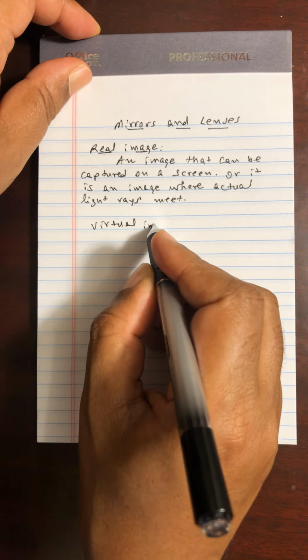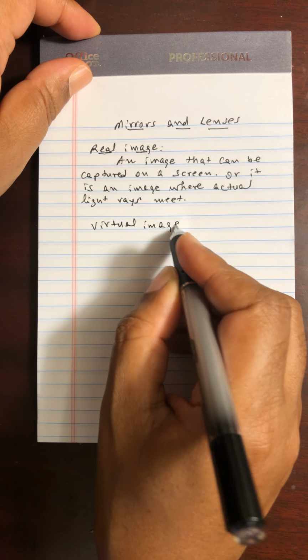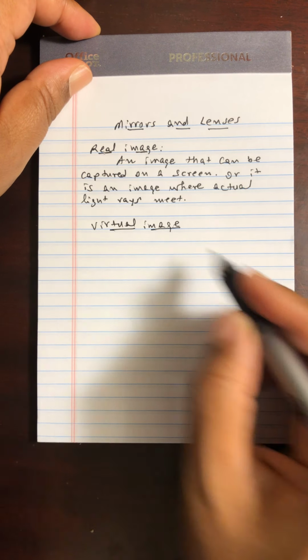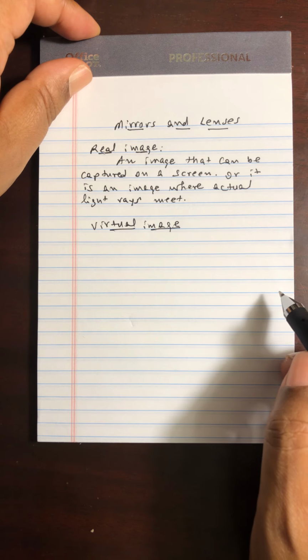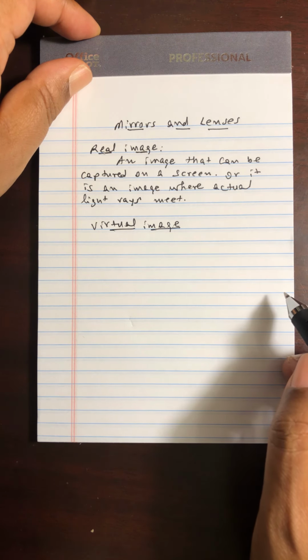On the other hand, we have a virtual image. This is an image where actual light rays do not meet. It's an image that cannot be captured on a screen.